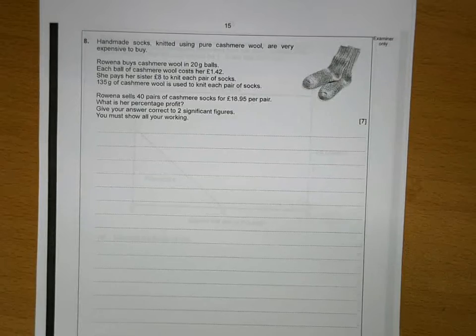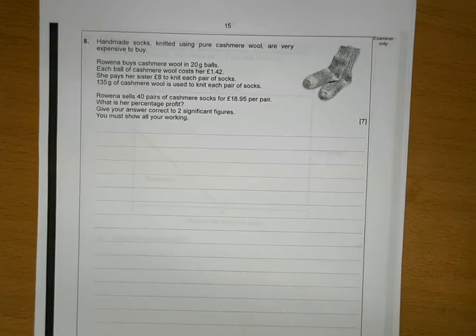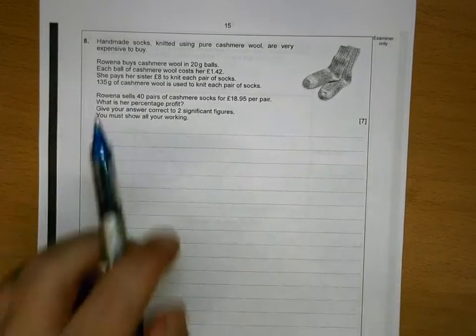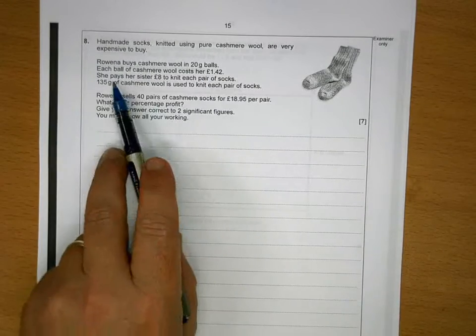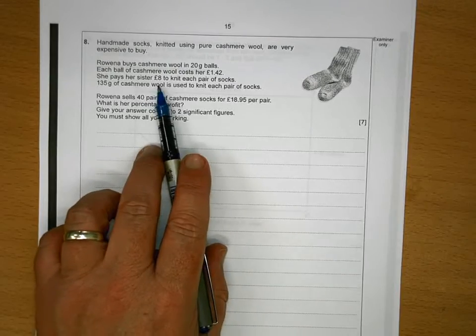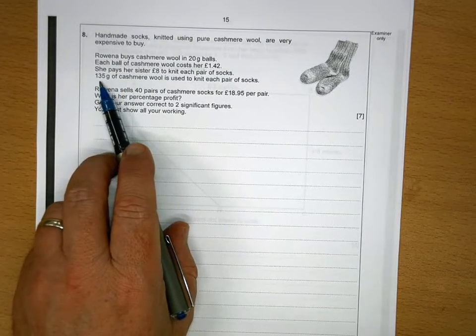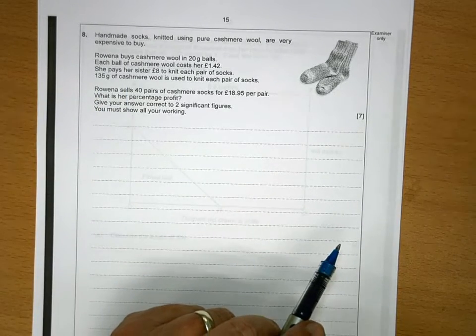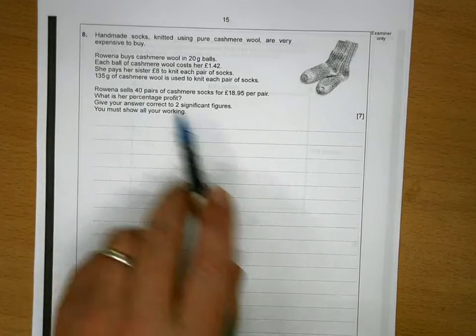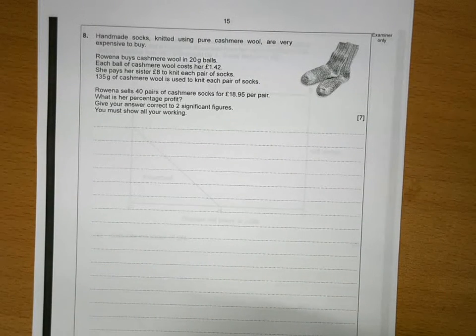Handmade socks knitted using pure cashmere wool are very expensive to buy. Rowena buys cashmere wool in 20-gram balls. Each ball of cashmere wool costs her £1.42. She pays her sister £8 to knit each pair of socks, and each pair of socks takes 135 grams of cashmere. Rowena sells 40 pairs of cashmere socks for £18.95 per pair. What is her percentage profit? Give your answer correct to two significant figures. You must show all your workings.